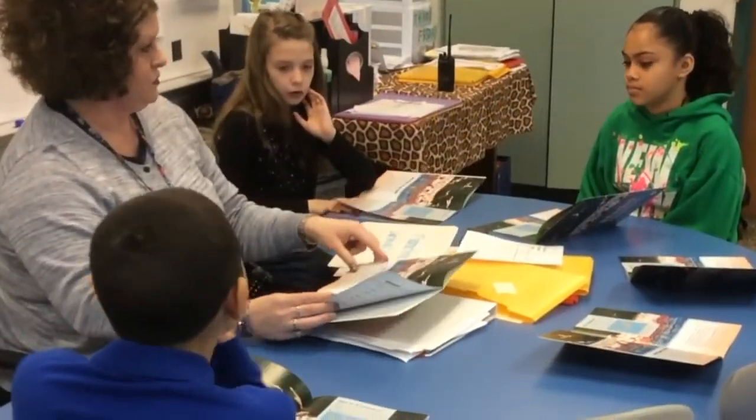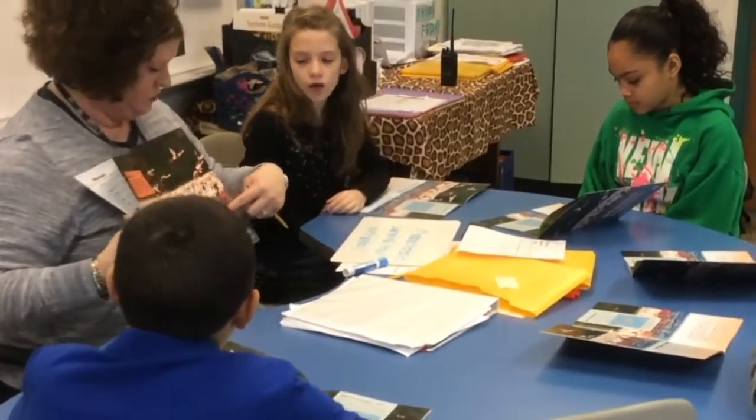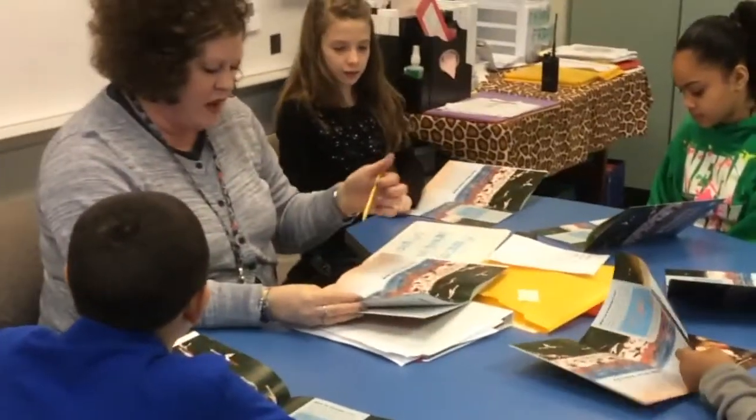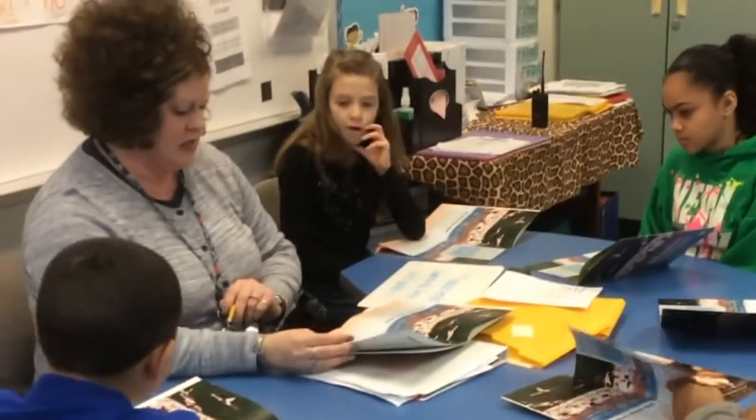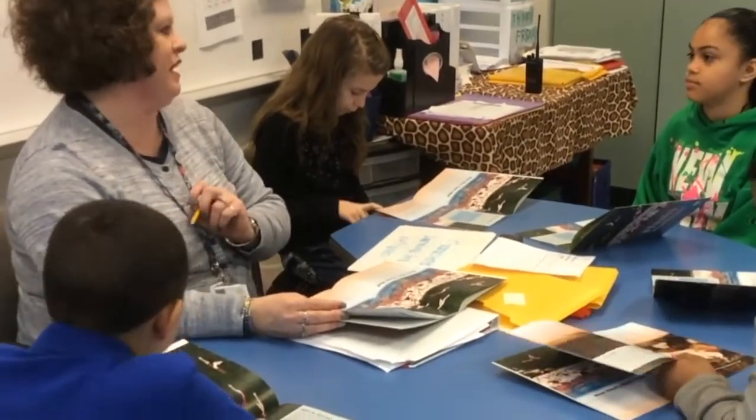During guided reading, my job is to provide support for students. I identify their weaknesses and strengthen specific skills. We build their fluency, we expand their vocabulary, and we develop their reading comprehension skills.